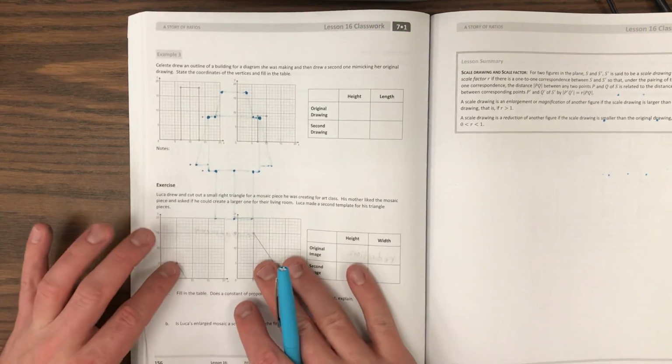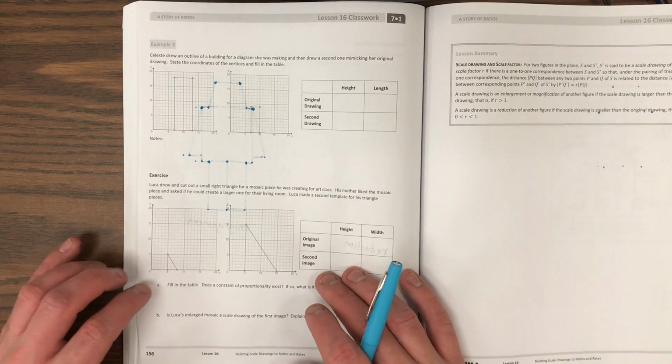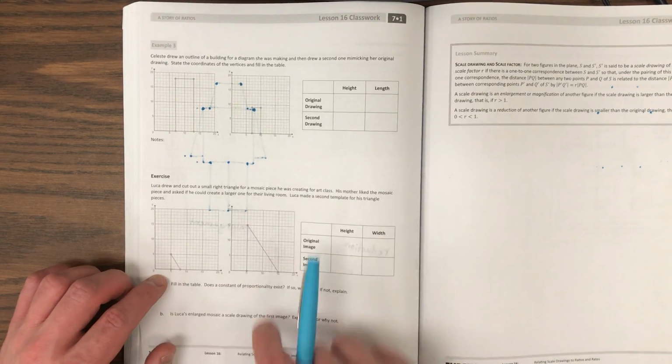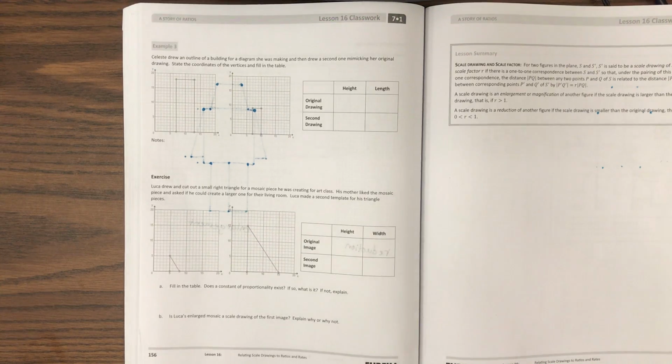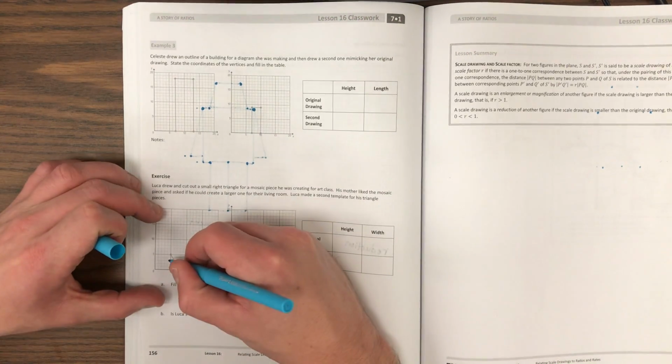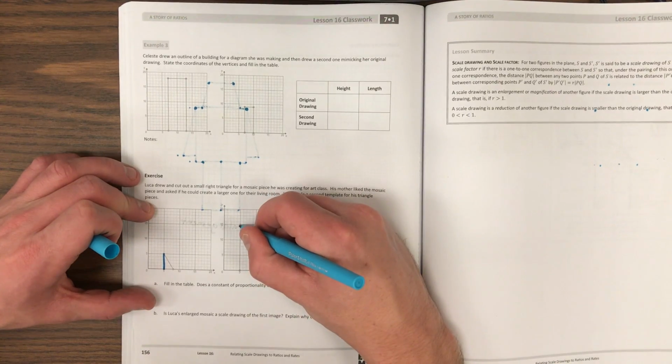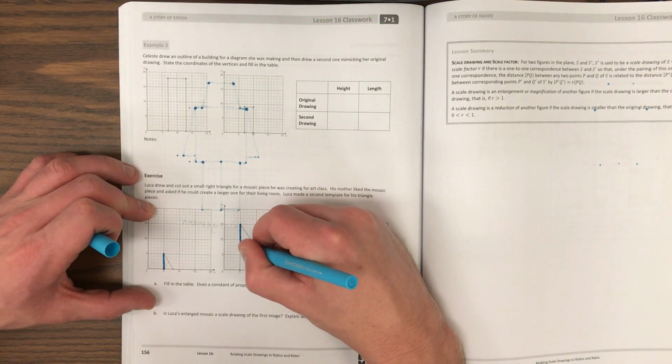So let's just do one of these examples. I don't want to spend a ton of time doing both. So let's go to the triangle one down at the bottom. Let's count the side lengths of the vertical side. So these two sides of these two triangles are corresponding.